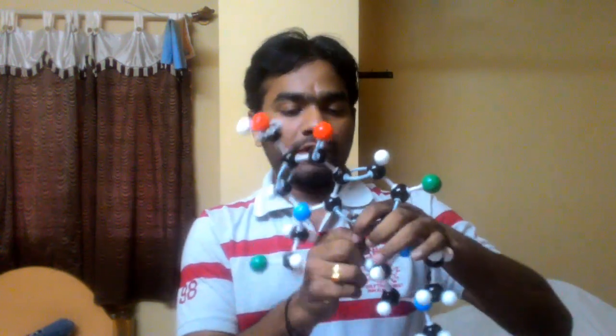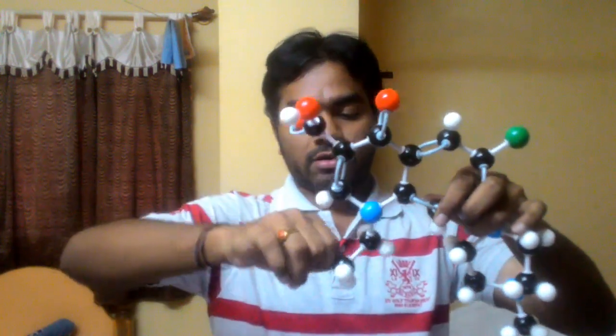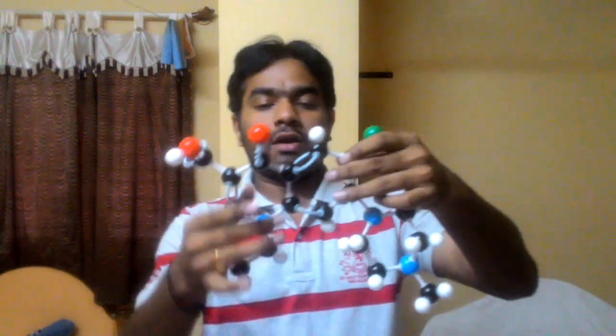Now I will make the perfluoxacin. I am removing this fluorine atom and replacing it with hydrogen, and now I am removing this fluorine atom here also and replacing it with hydrogen, and now it becomes perfluoxacin.